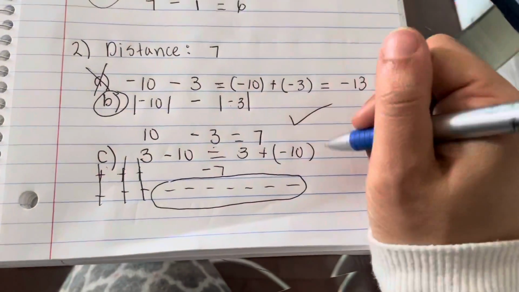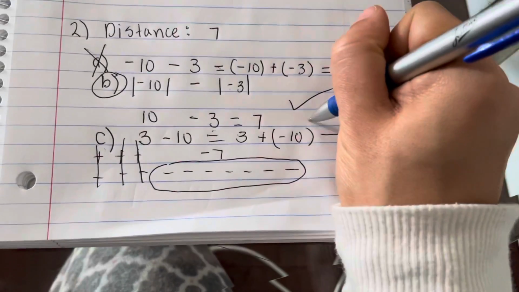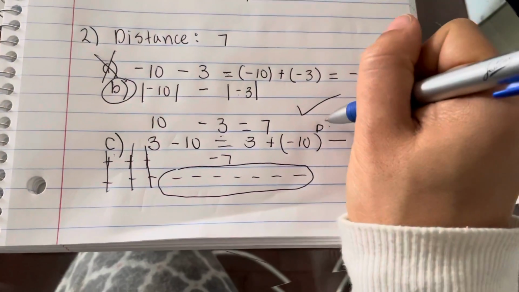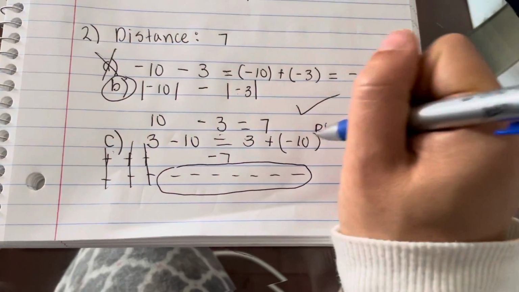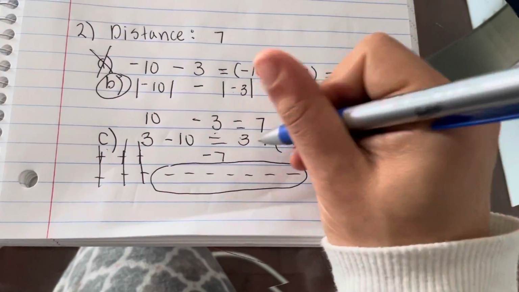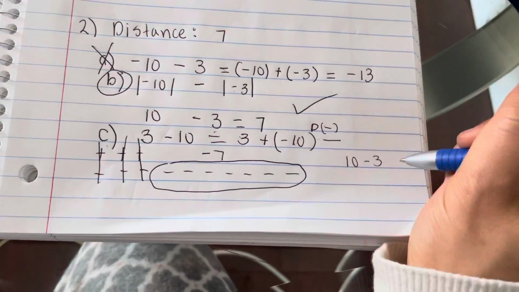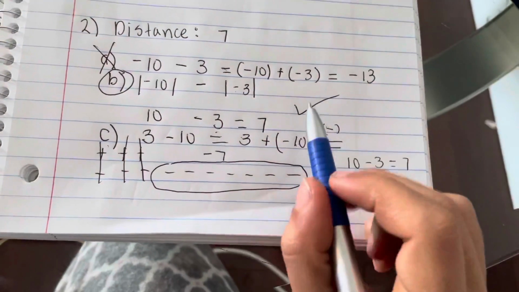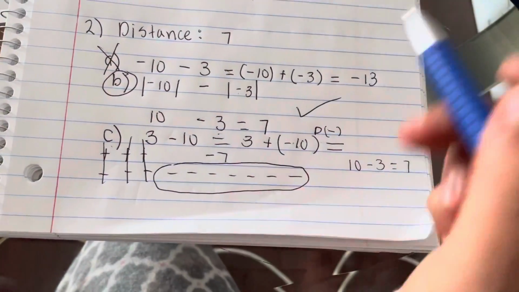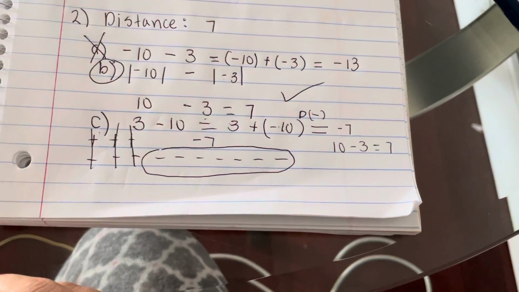Or your other option is, remember, these are different signs, which means we have to find the difference between them. That's subtraction. So remember I told you guys you take the 2 numbers without the signs, subtract with the bigger number. 10 minus 3 is 7. But I have now more negatives than I do positives, so my answer would be -7.